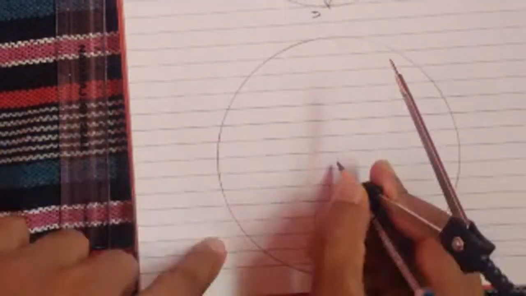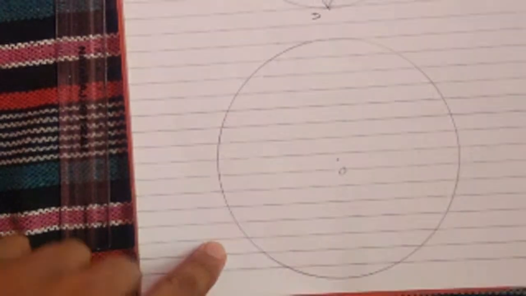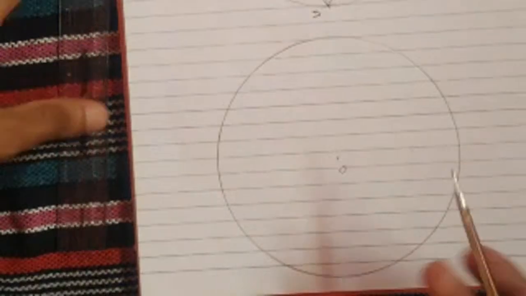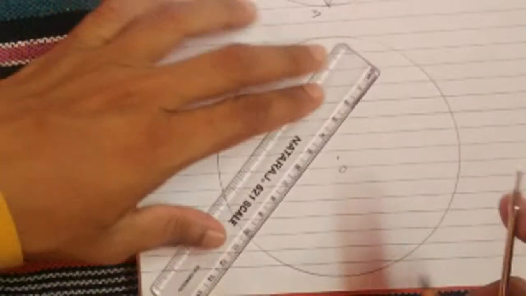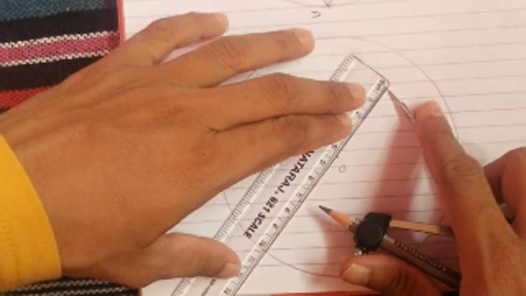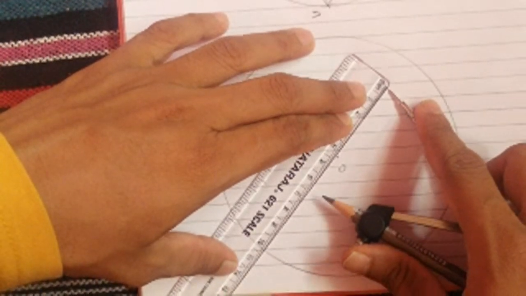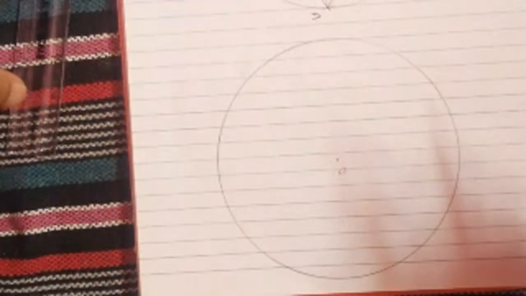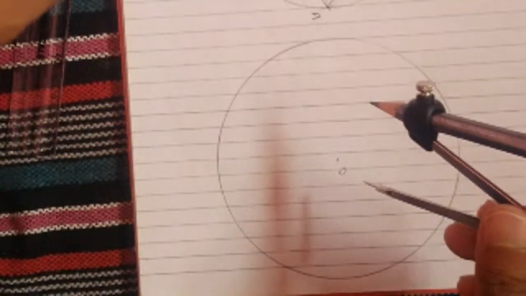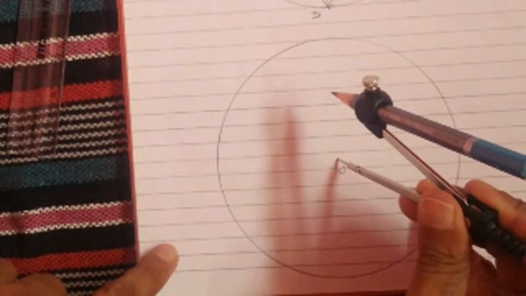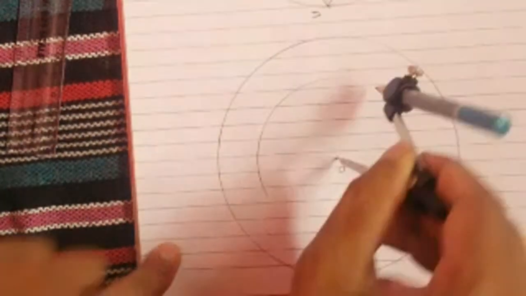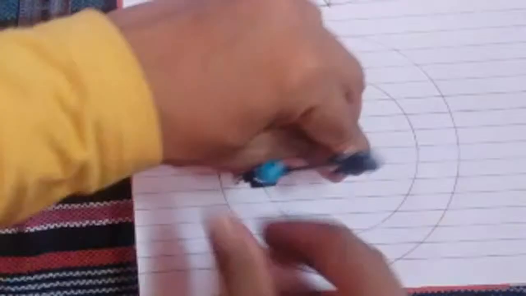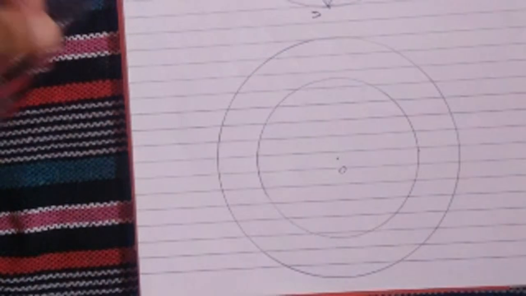I will mark this point as O. Then another circle having 4 cm length, four centimeter.